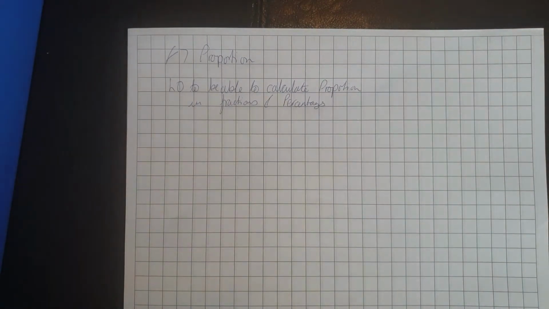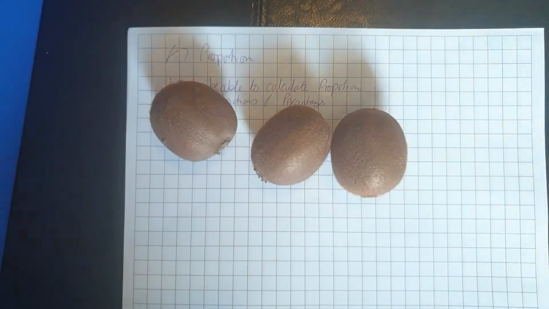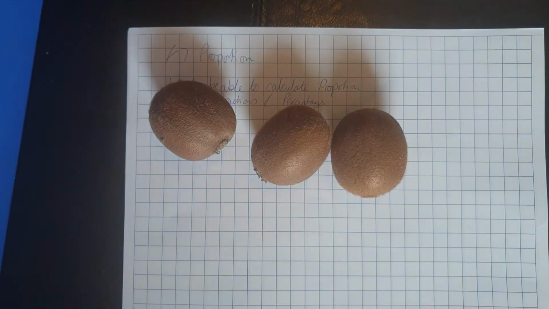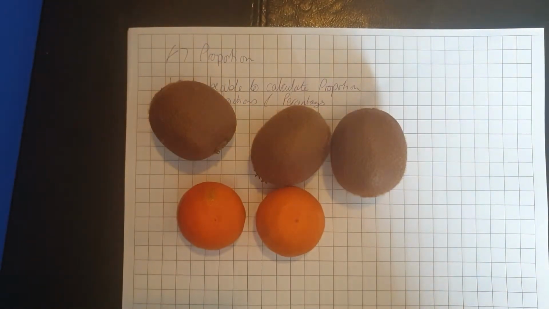In my fruit bowl, I have 3 kiwi fruits and I have 2 Satsumas.